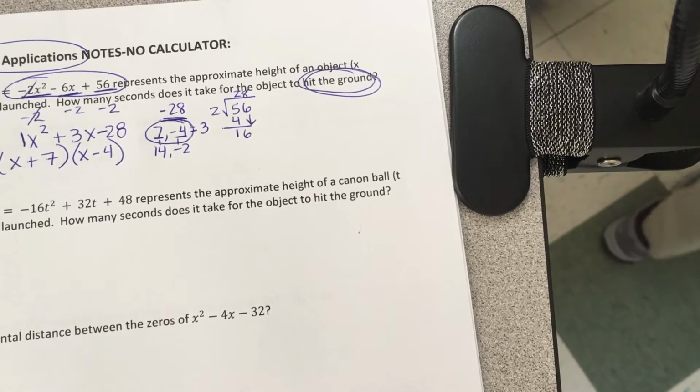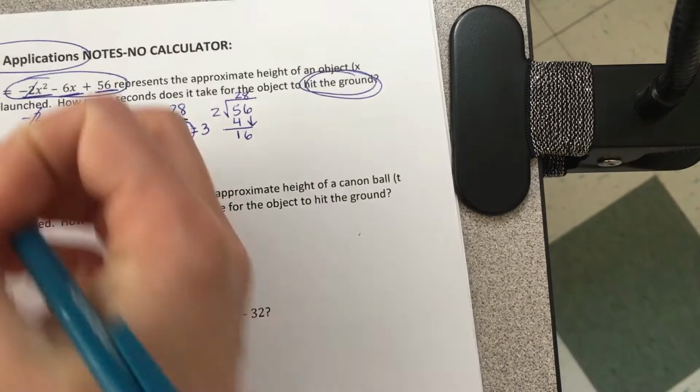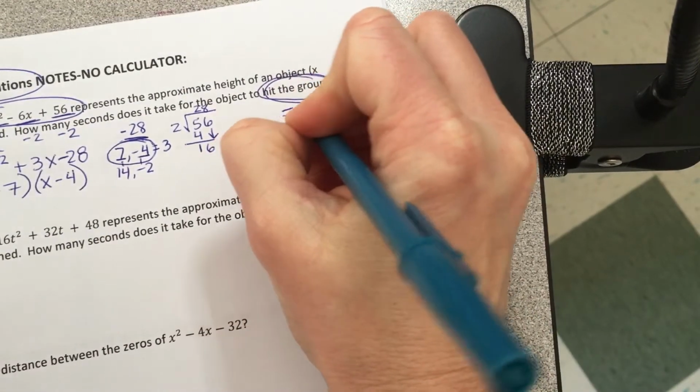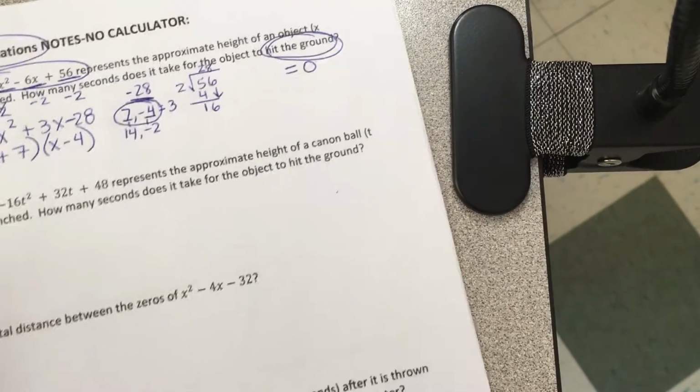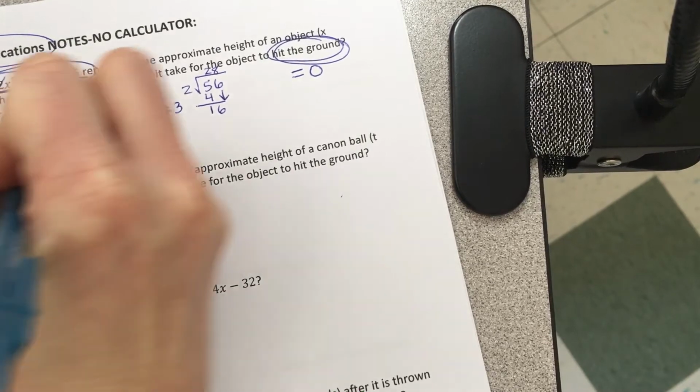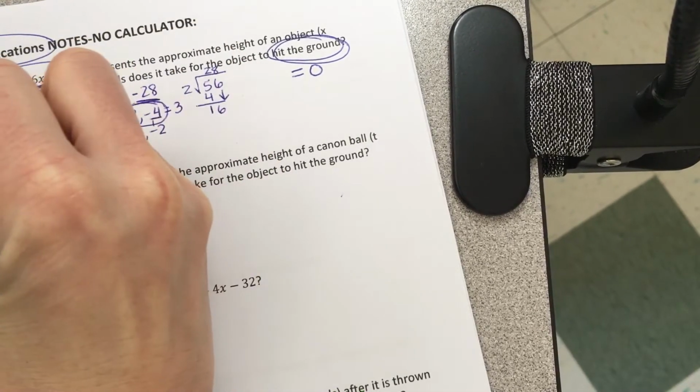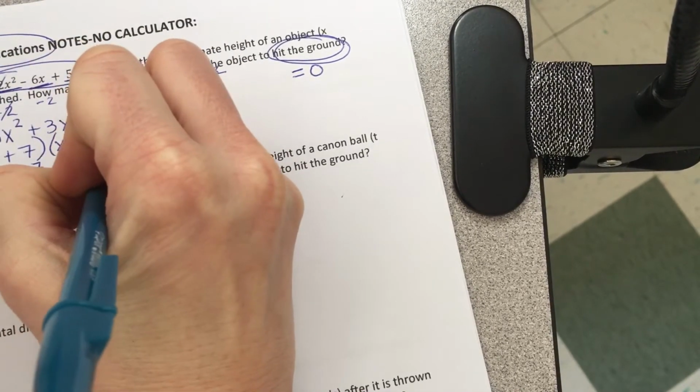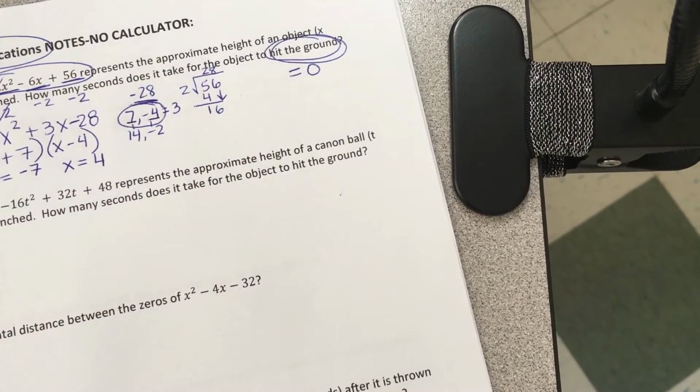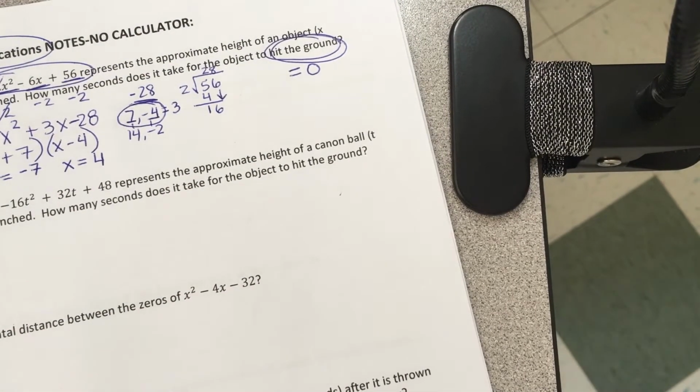It's asking for when it hits the ground. If something is on the ground, like if I'm on the ground, how high am I? 0. All right? So I need to set these equal to 0. Hit the ground means they have to be equal to 0. What does that do to each of them? Flips it. So x is negative 7, x is positive 4. My last question: what does it say x stands for?